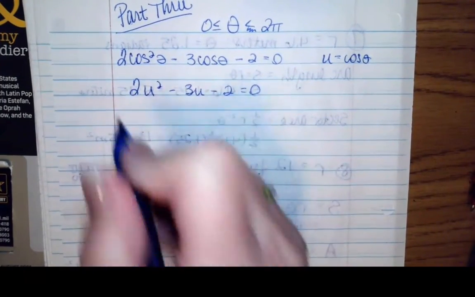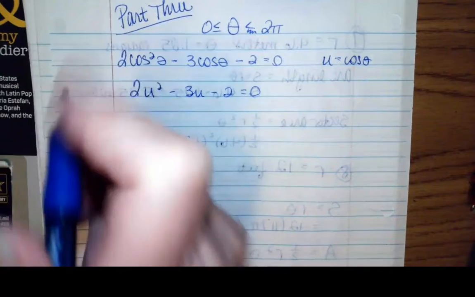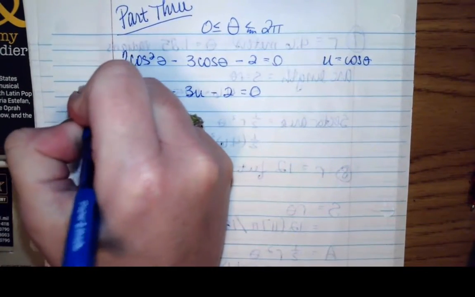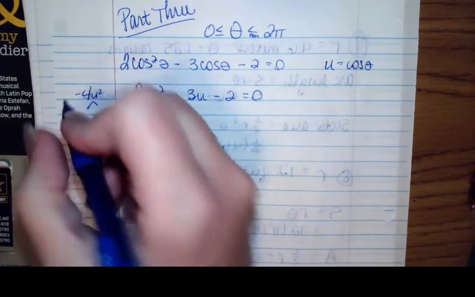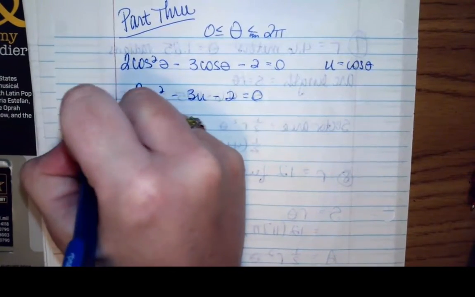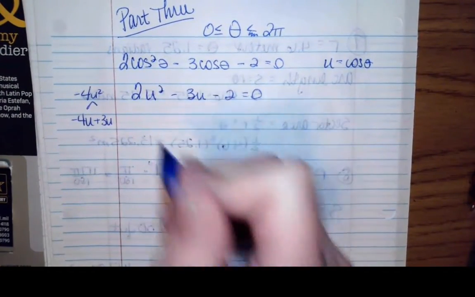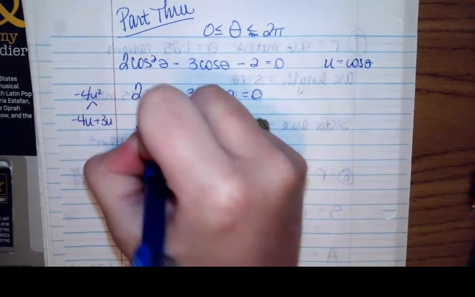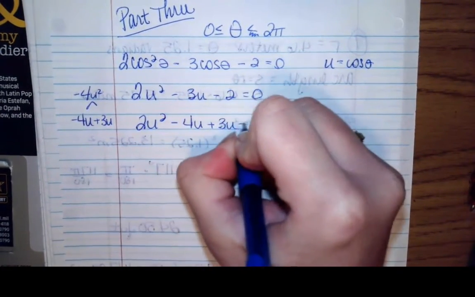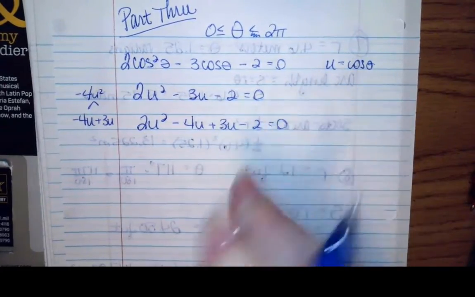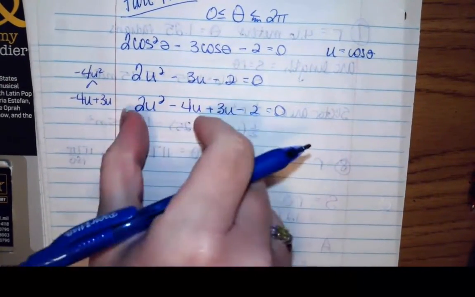When I factor, I'm going to use grouping. I need to multiply first and last, which gives me a negative 4u squared. I need 2 numbers that multiply to a negative 4 and add up to a negative 3. So I'll have a negative 4u and a positive 3u. Trash your negative 3u and put those 2 in its place. So I've got 2u squared minus 4u plus 3u minus 2 is 0. Do not simplify or you'll end up right back there. And now do factoring by grouping.